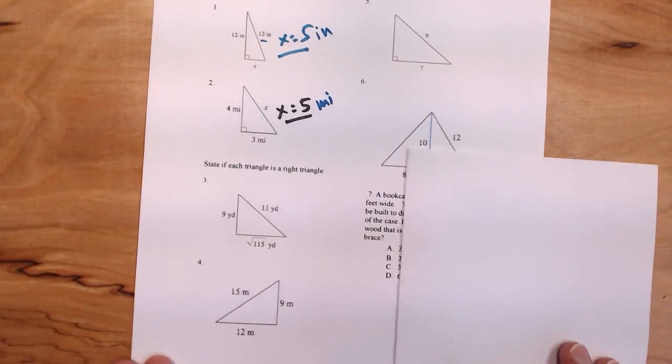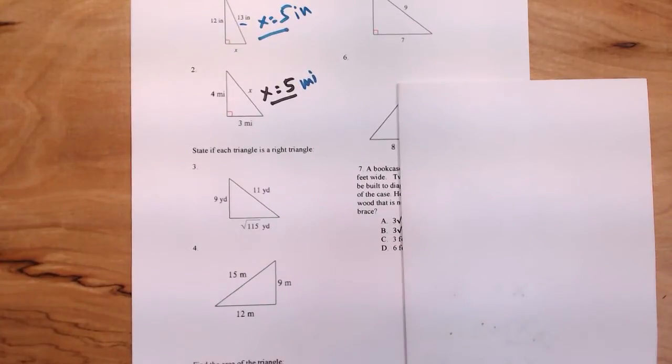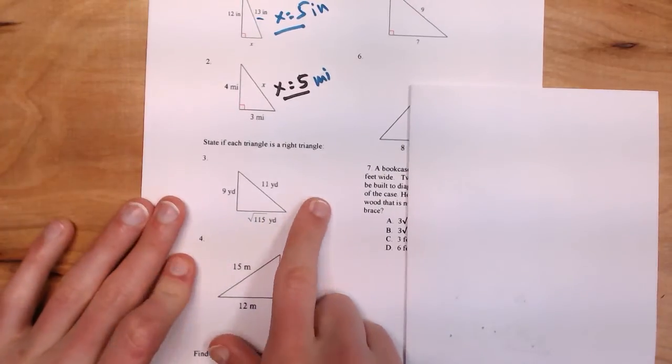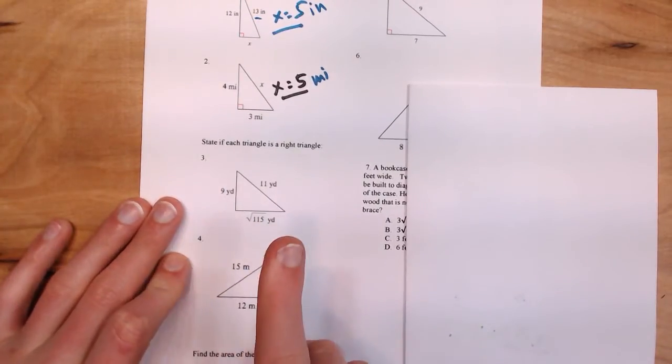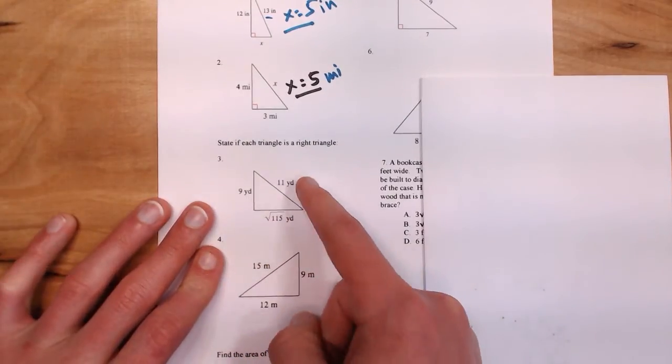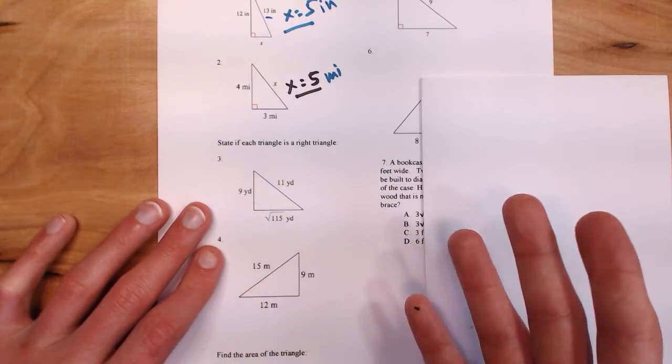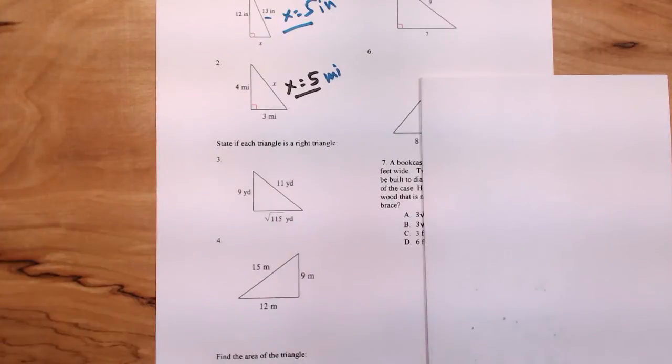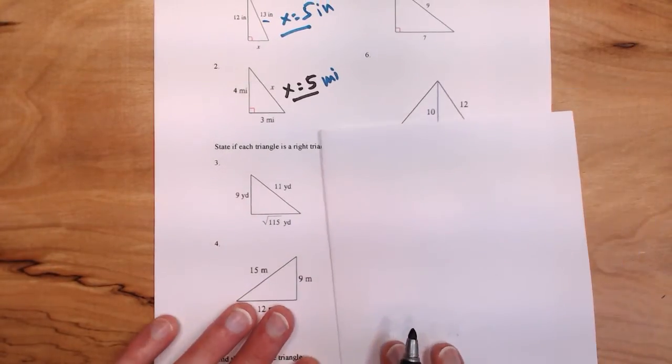Okay. Number 3 says, state if each triangle is a right triangle. So this is called the converse of the Pythagorean theorem, I believe. I'm not too worried about what it's called, but the point here is that now we're going to use the Pythagorean theorem to check. So if a squared plus b squared is equal to c squared, then I know that it's a right triangle. If they aren't equal, then it must not be a right triangle. So I'm going to set it up here.